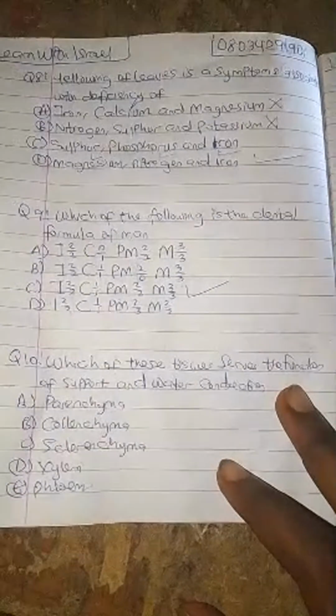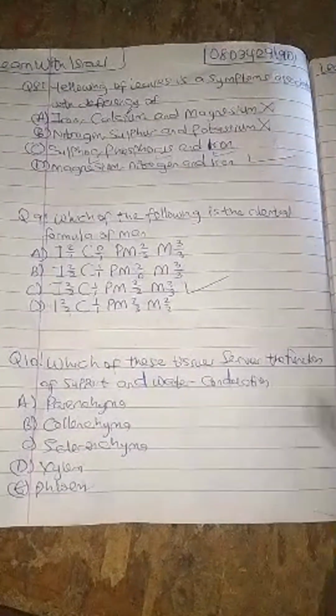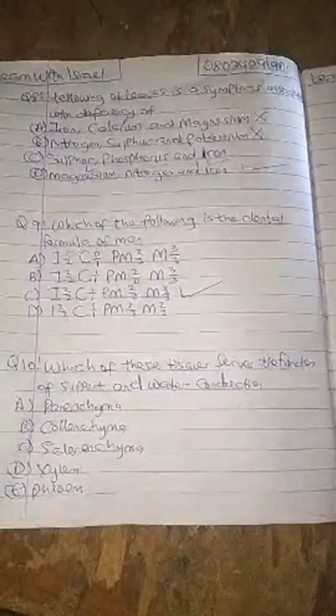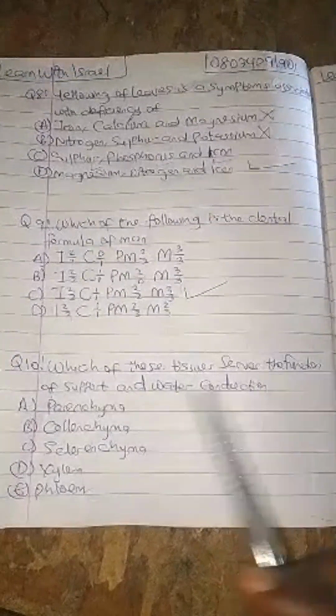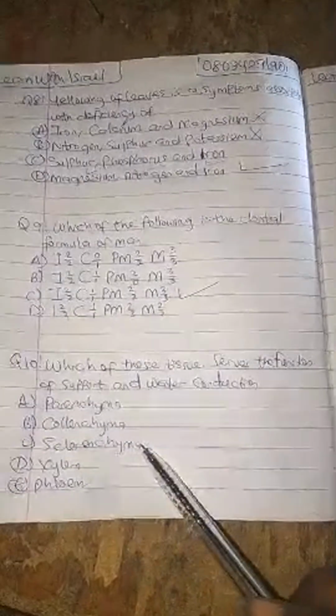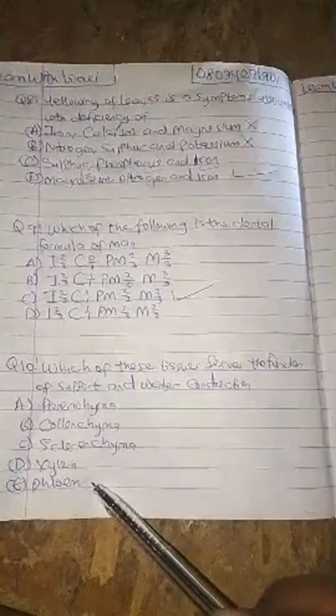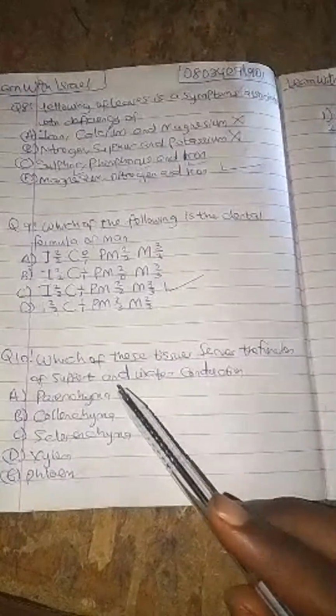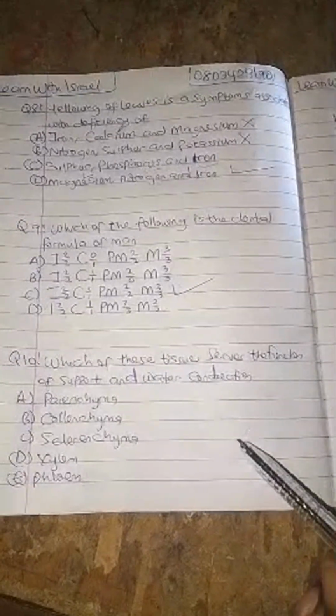So let's move to the last question for tonight. Question 10. Which of these tissues serves the function of support and water conduction? A. Parenchyma, B. Collenchyma, C. Sclerenchyma, D. Xylem, E. Phloem. So it is the xylem that serves as the function of support and water conduction.